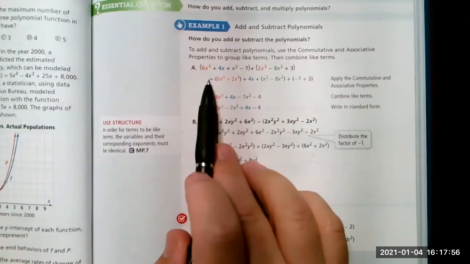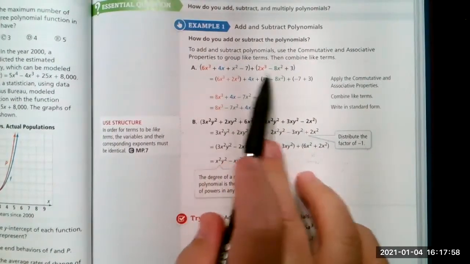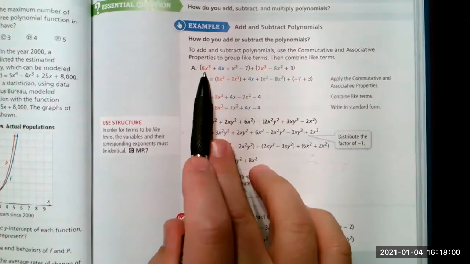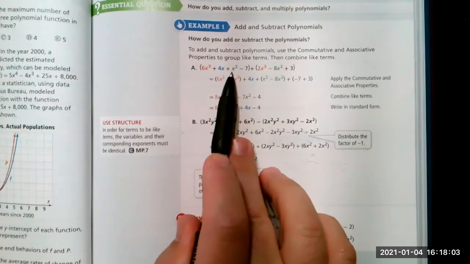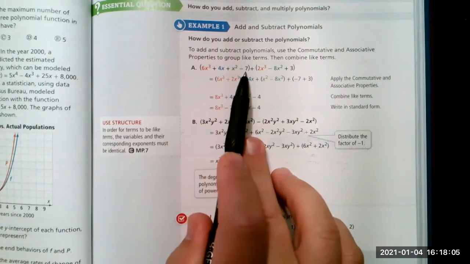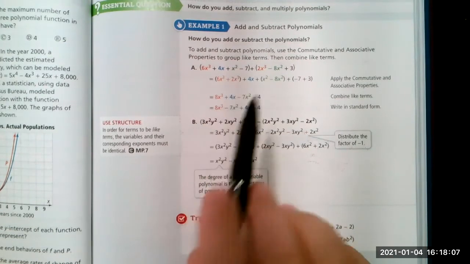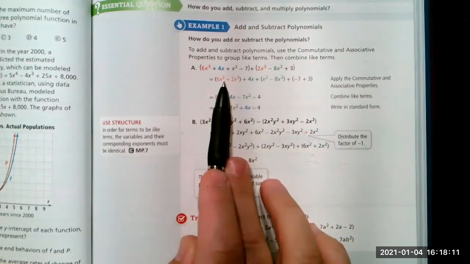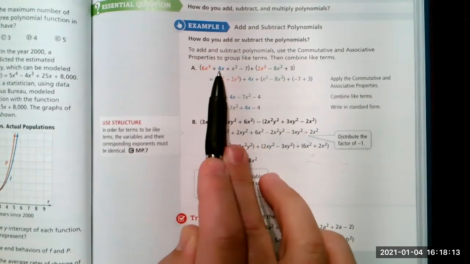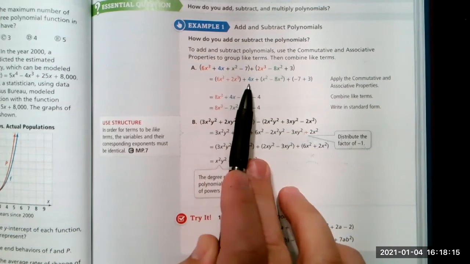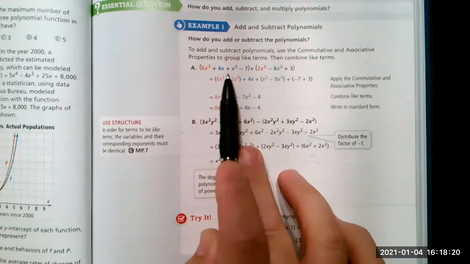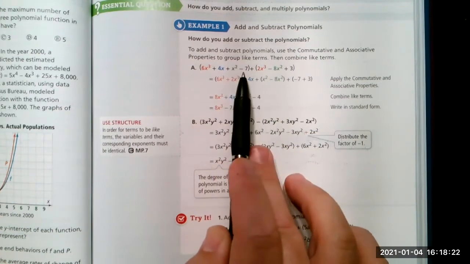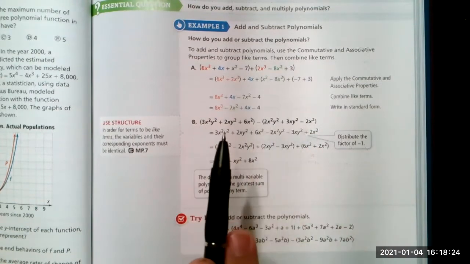So here's an example that they're walking you through. They're color coding them as well. All my x cubes are red, all my x's are blue, my x squareds are green, and it looks like the constant is purple. So notice that they're putting the x cubes all in red, so I can add those together. They're putting the x's in blue, so I can add those together, but in this case, there's only one x. The x squareds are green, so I can add those together, and then the constants are purple, so I can add those together.